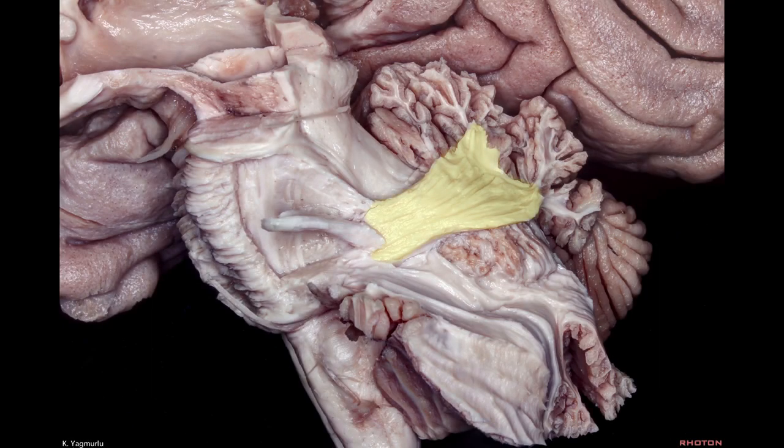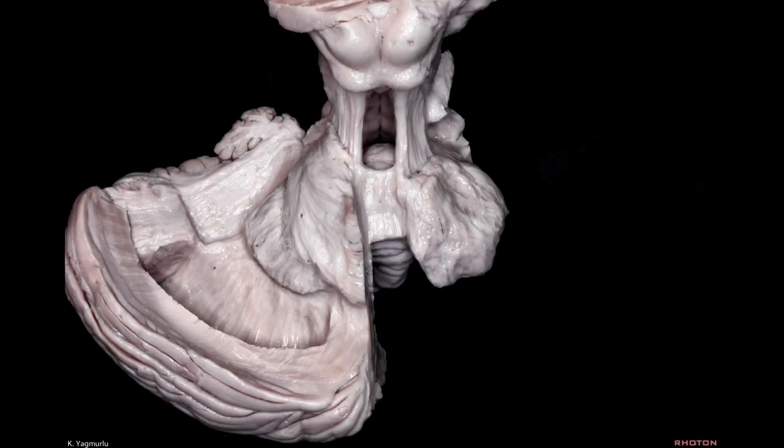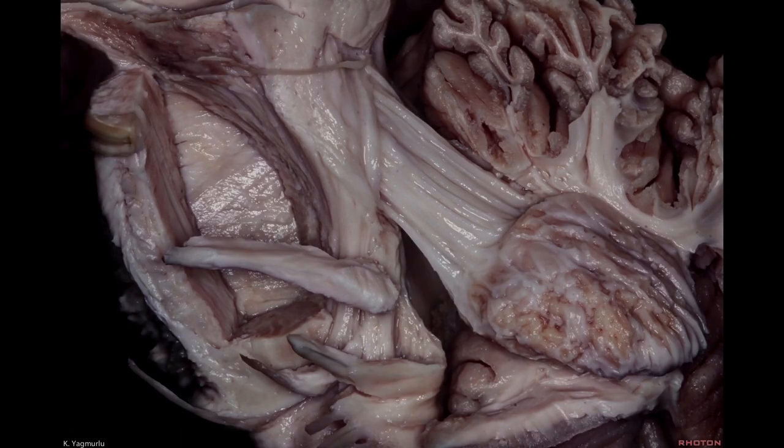The inferior cerebellar peduncle, which is a connection between the cerebellum and spinal cord, travels between the middle and superior cerebellar peduncles. This is a posterior view. The inferior cerebellar peduncle reaches the cerebellar vermis by passing above the dentate nucleus. Damage to the inferior and middle cerebellar peduncles may result in ipsilateral ataxia.